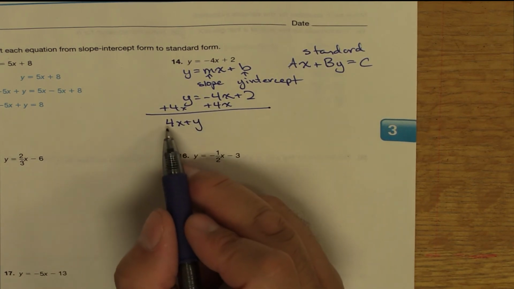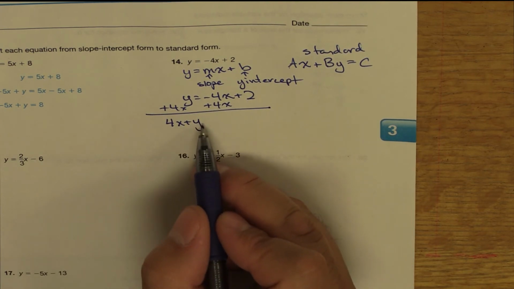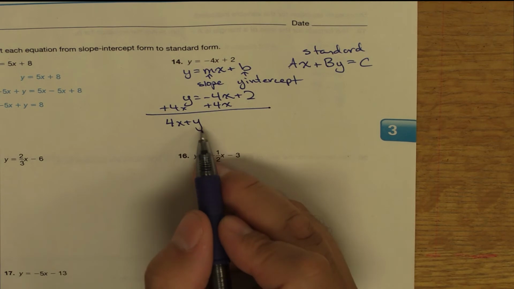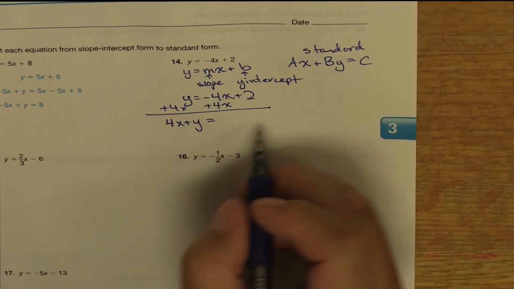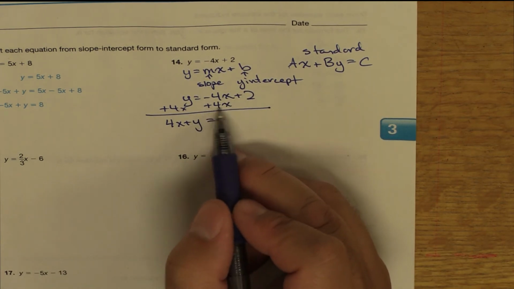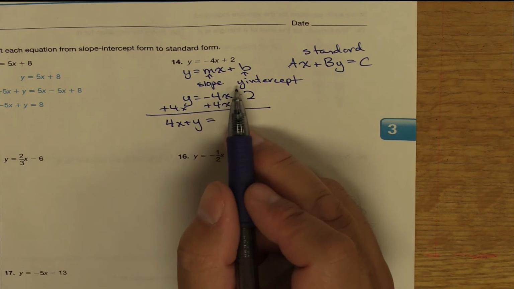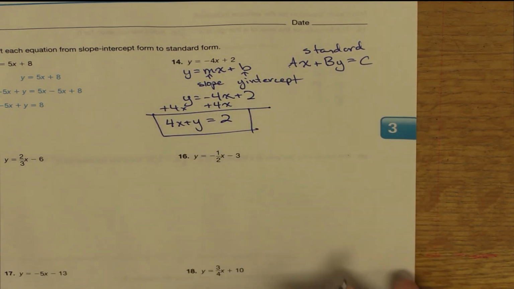It's like saying, what do you have if you've got 4 bananas and 1 apple? You've got 4 bananas and 1 apple. Or you could say you've got 5 fruits, but that's beside the point. What do I have on the right-hand side? 4x minus 4x, that eliminates. It's 0. Like 4 bananas minus 4 bananas is 0. Plus 2 is 2. This is our answer. This is in standard form.